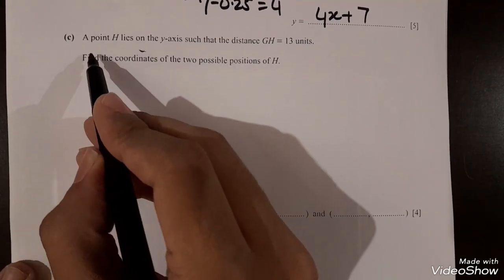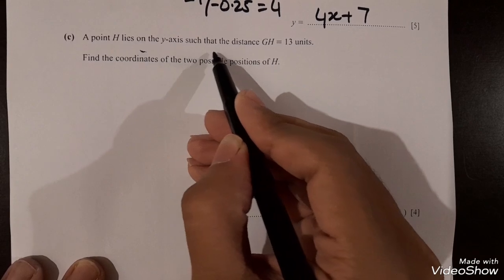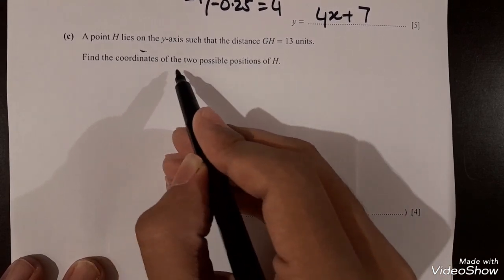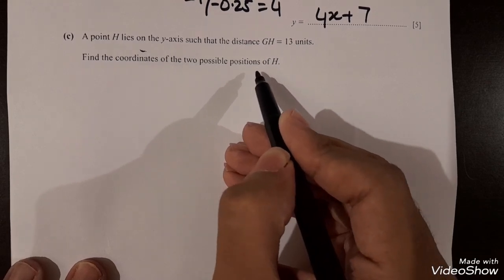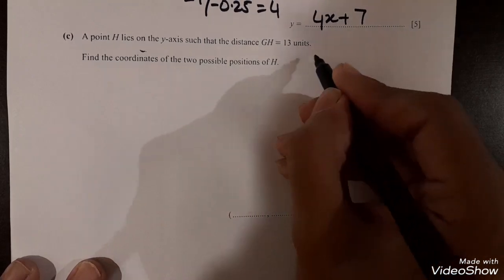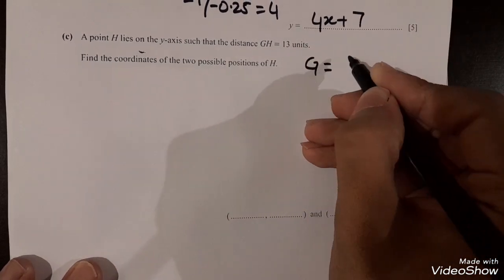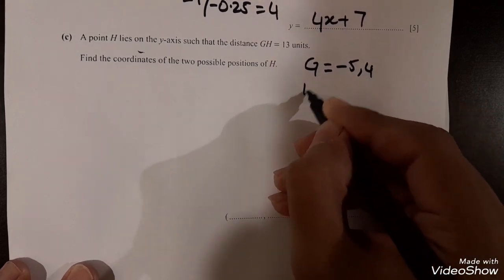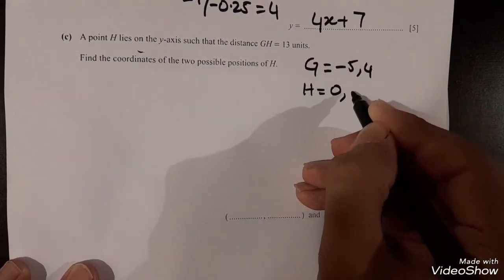Question C states a point H lies on the y-axis such that the distance GH is equal to 13 units. Find the coordinates of the two possible positions of H. So first, the point G is minus 5 and 4, and point H is 0 and y.